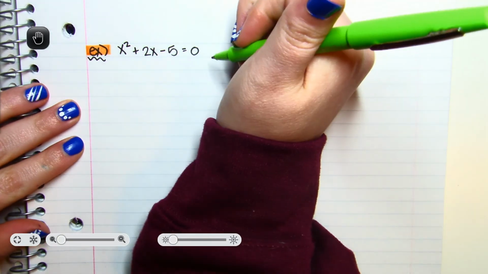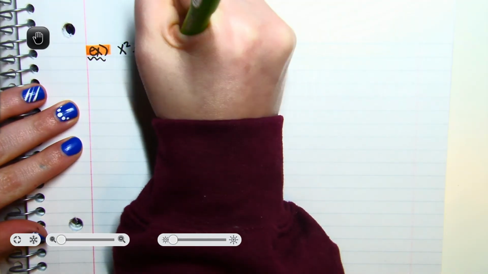Okay, here we go. All right, let's look at another example. So what's the first thing that we need to do with this problem? If you said add 5 to both sides, you are absolutely correct. So we need to move that constant over to the other side. So I'm going to add 5 to both sides.